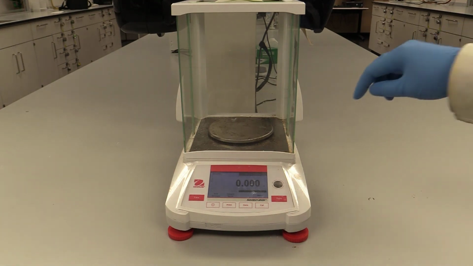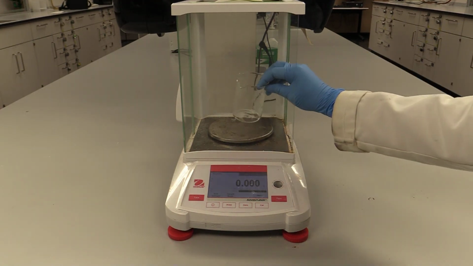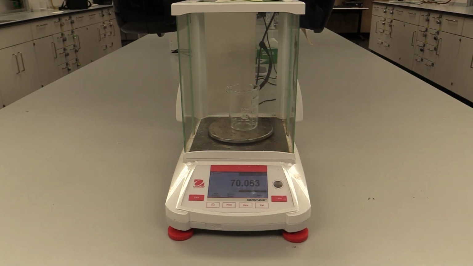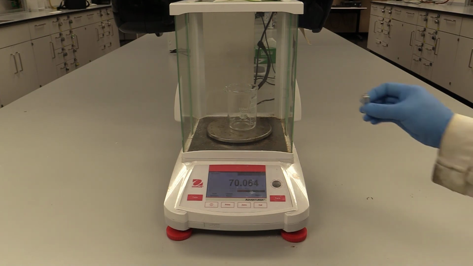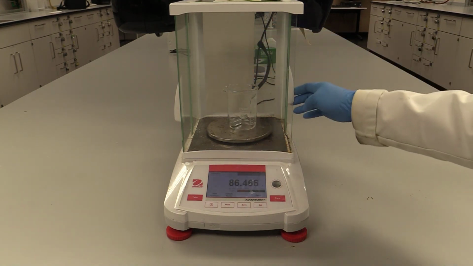Tare the balance. Press on or tare. Determine and record the mass of a beaker, including all digits read on the balance. Make sure the doors are closed on the balance when measuring the mass of any object. Record the unknown identification number or letter for the object. Place the object in the beaker and record the combined mass in the report sheet.